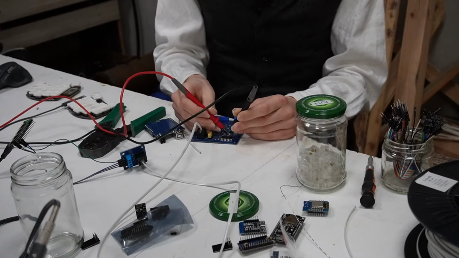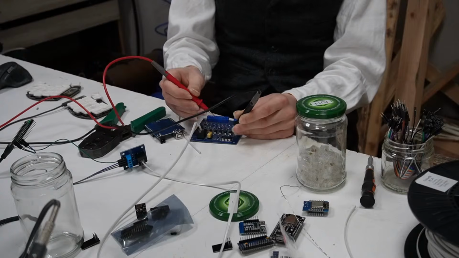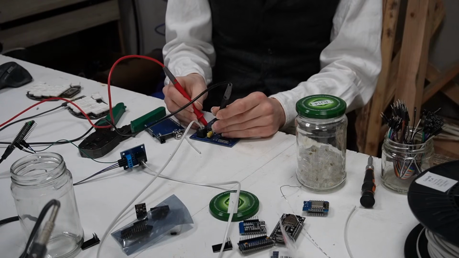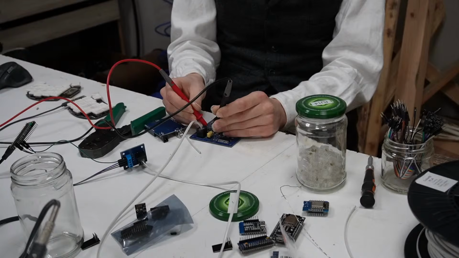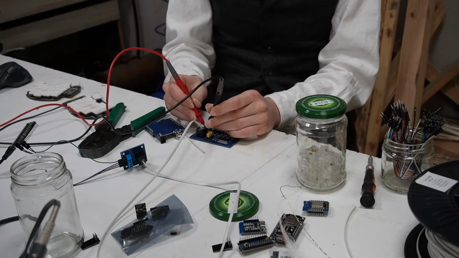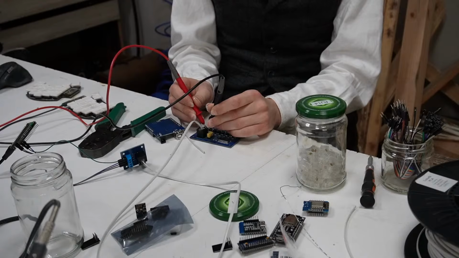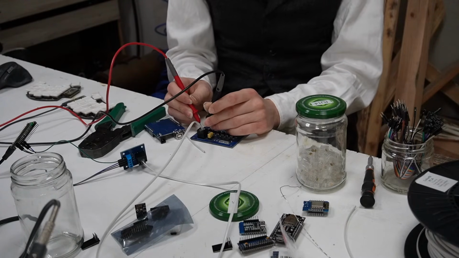And this doesn't work. Nothing works. Yeah, it's just continuously zero. At least it does have power.